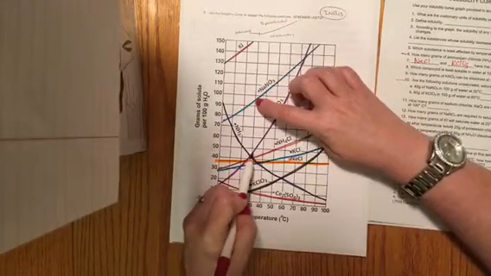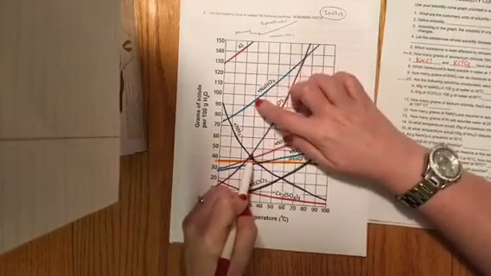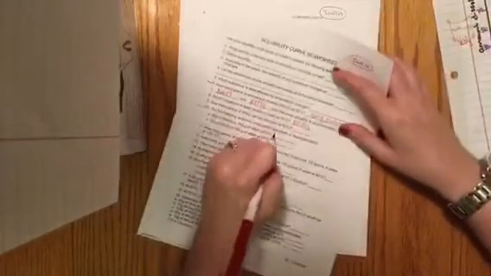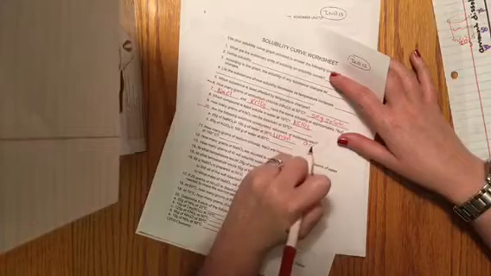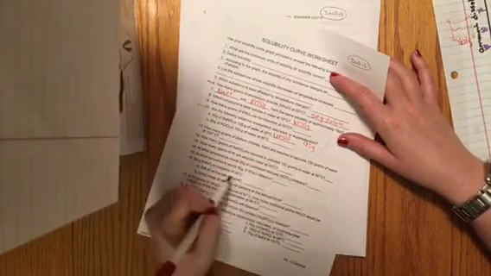So since I am below the line, my point is here, I must be unsaturated. So my answer would be unsaturated. I could hold 95 grams, but I only put in 45. So since I'm below that, I'm unsaturated.